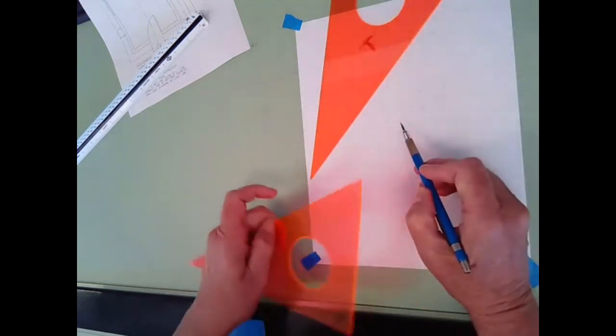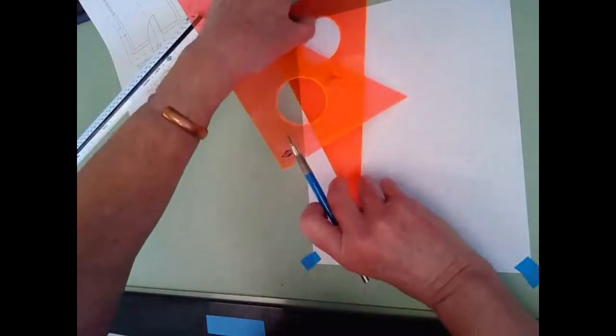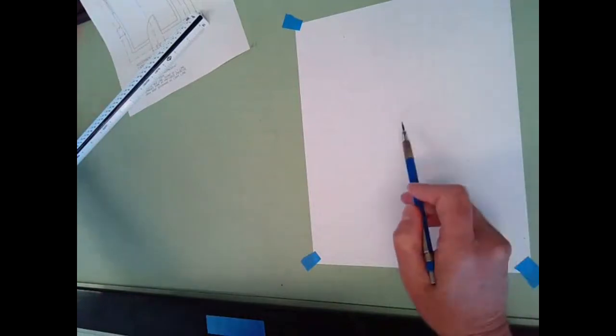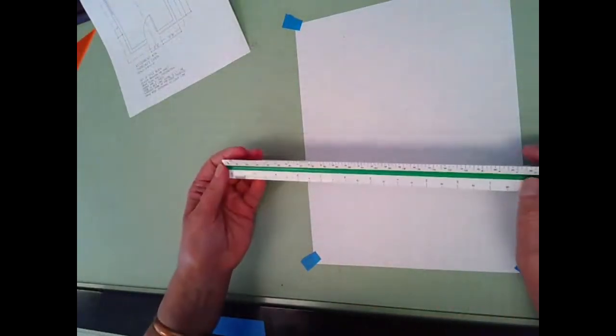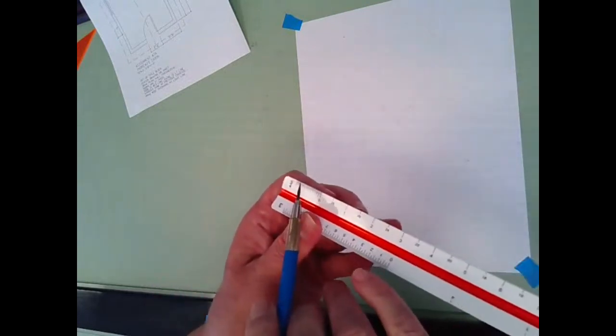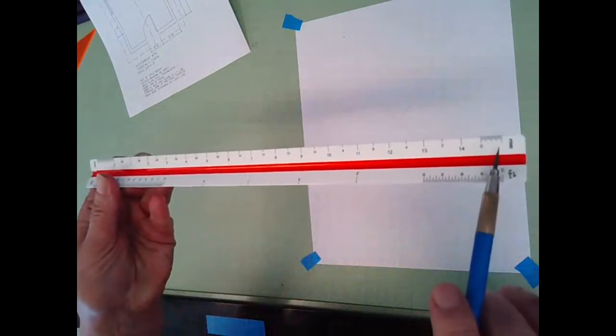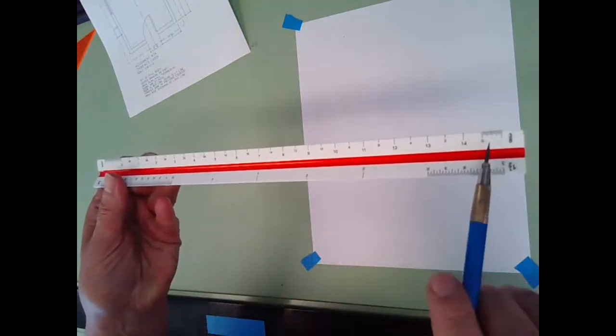So that's the center of my paper. So now I want to put the building on. I want half of it above, half below, half to the left, half to the right. So I'm going to pull out my 3/8 inch scale. It shares with the 3/4. So the 3/8 is at one end. So that's the smaller numbers, because it's a smaller scale on that side.